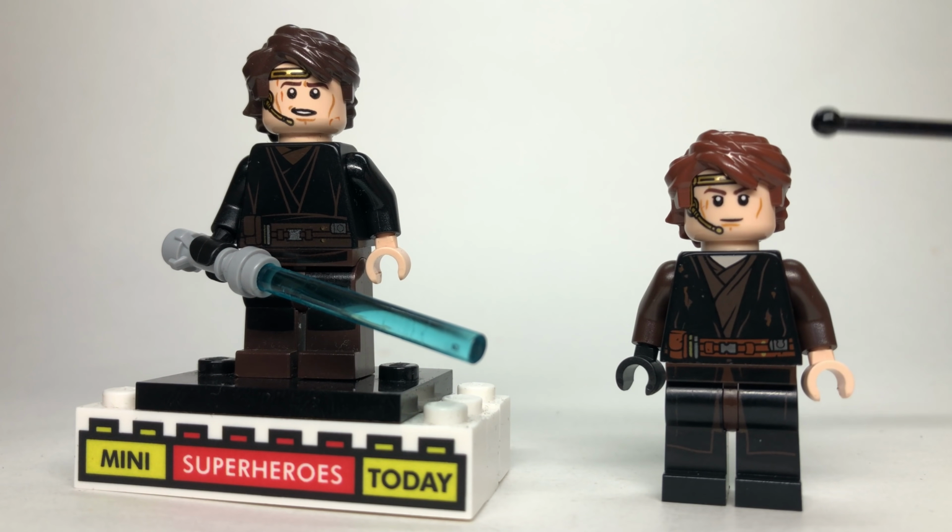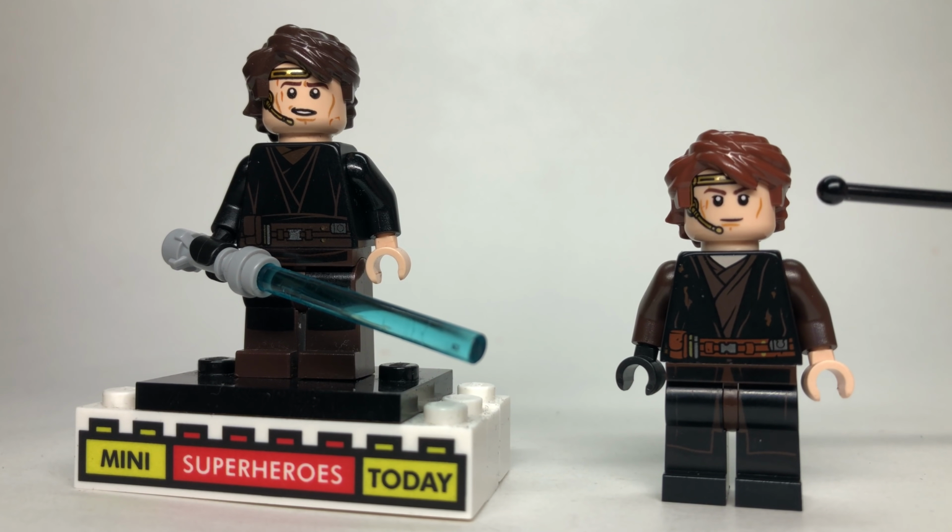So while this figure is easier to get, I think this one is better representative of Anakin from this scene. So if you want to do a mix and match, because I think the head on this one actually looks pretty good. Anyways, I just always like to show you guys options on how you can complete and build out your collection, so that's what we're doing here.